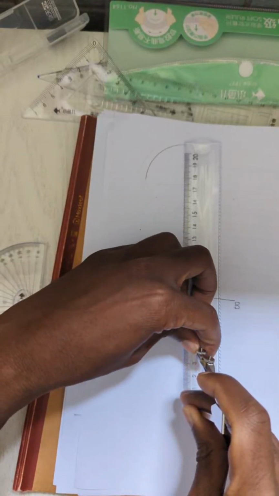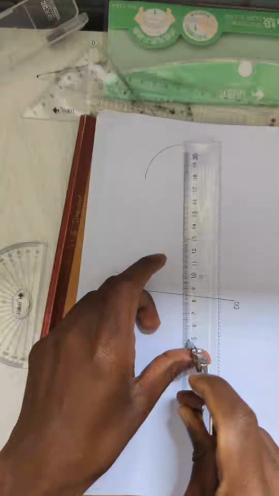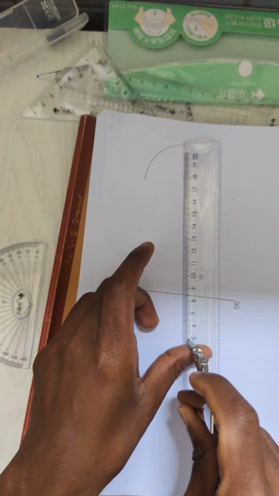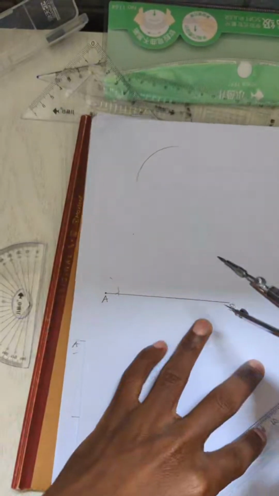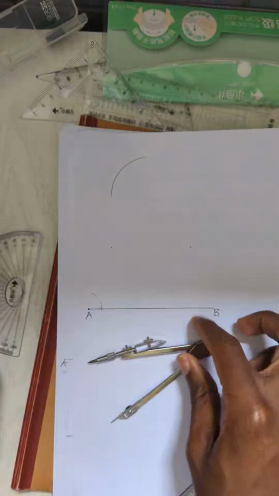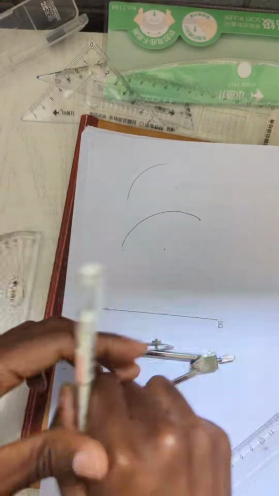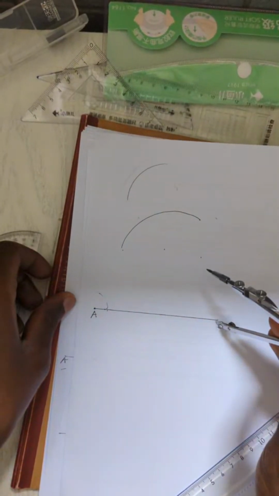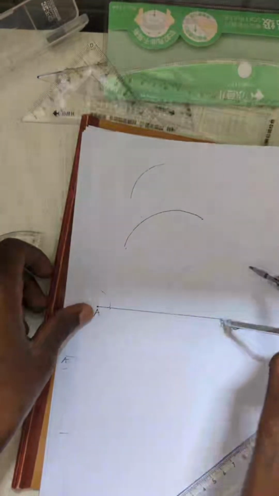So you want to transfer 5 centimeters, you just stand on 5 centimeters, like so. My pencil is on 5, so this is 5 centimeters. Then let's say the center of the arc, arcs have centers. Arcs are like this with a center. If the arc has to be from B, you have to stand on B and draw the arc.